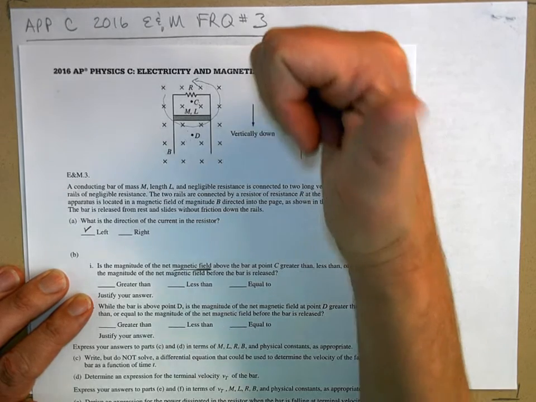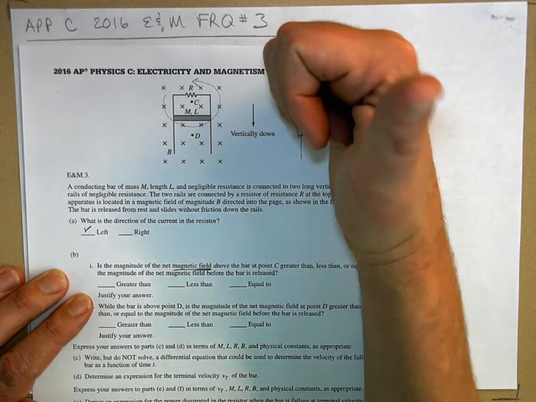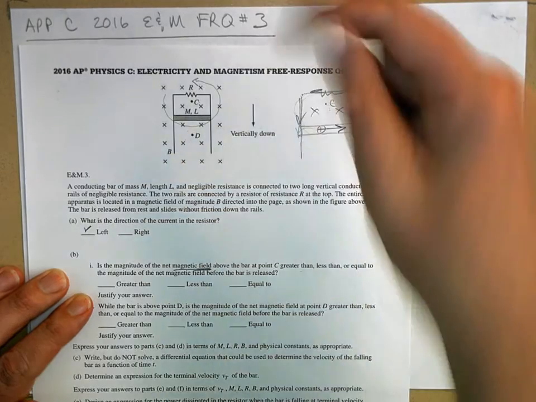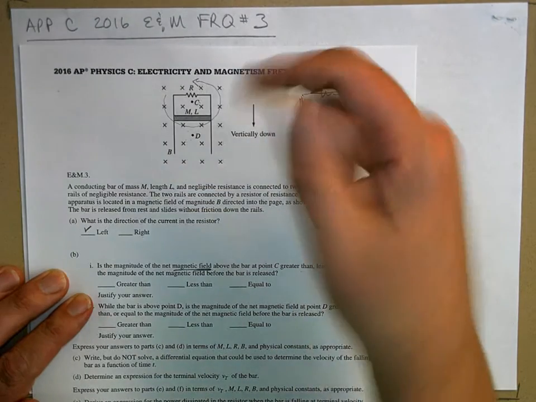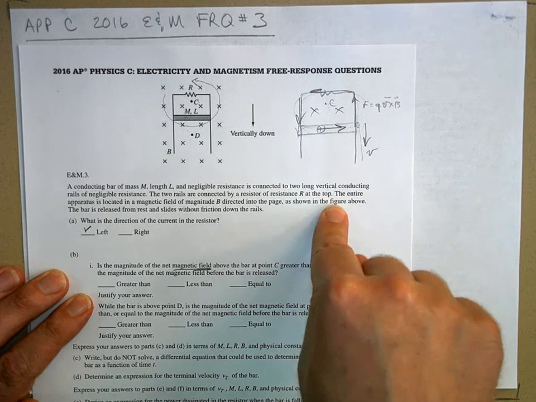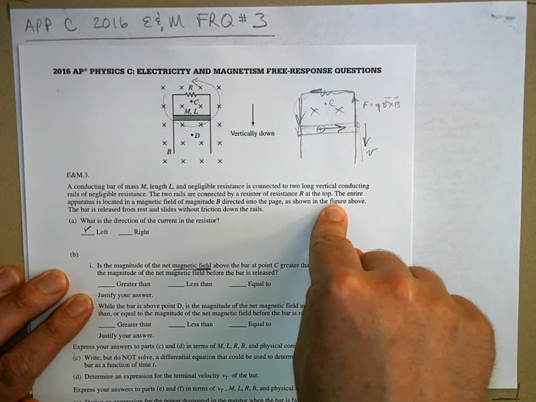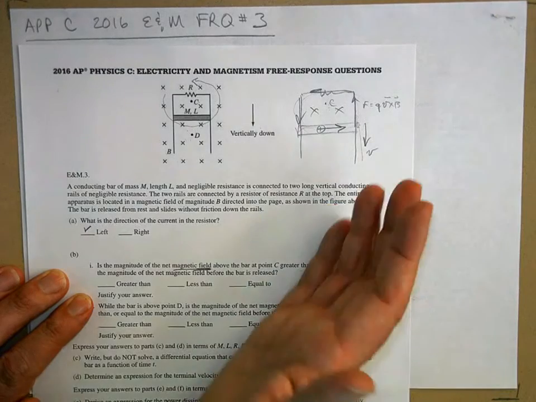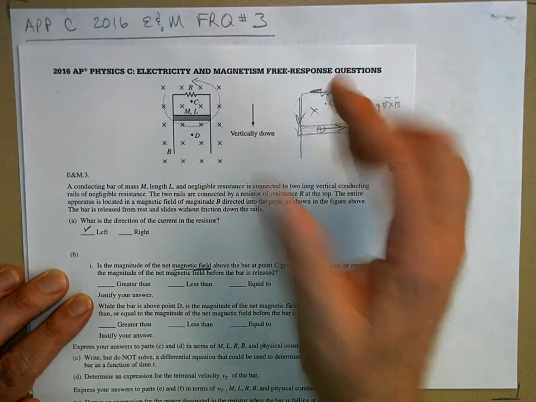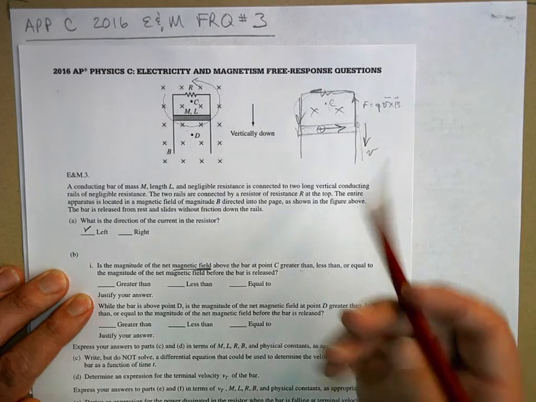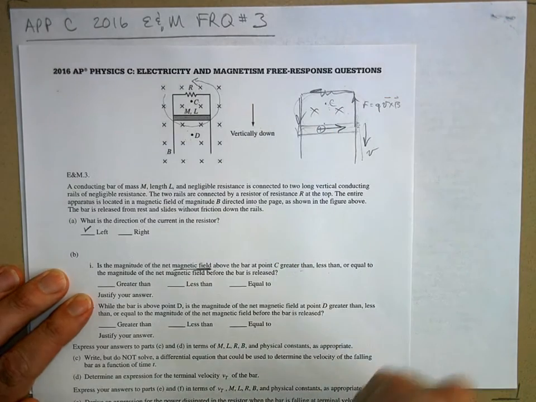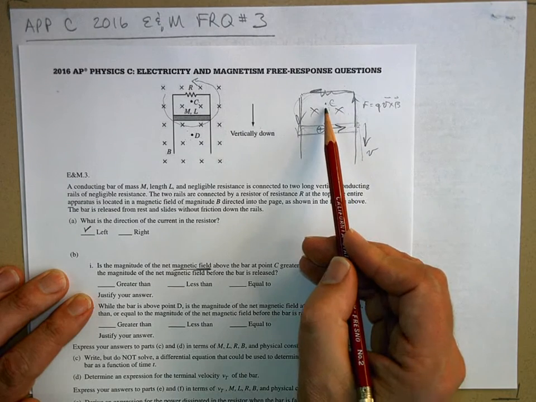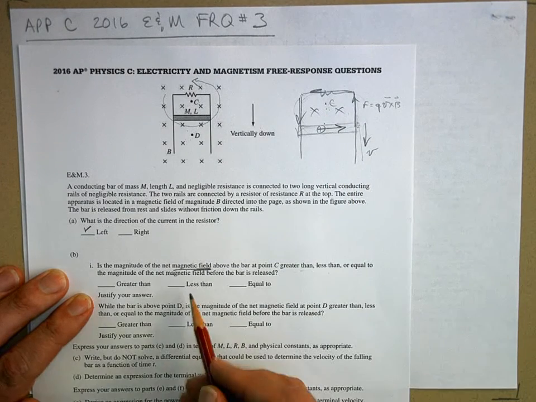Now, the induced magnetic field is not up because this magnetic field is down. It's up because I'm getting more and more flux contained by the loop that's down. The rate of change is down. But anyway, the induced magnetic field is up. So because the induced magnetic field is up and the starting field is down, they will serve to cancel each other out, and so the field will be less than.